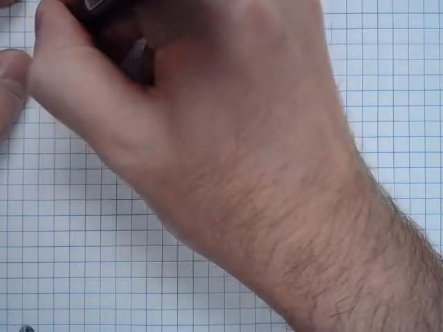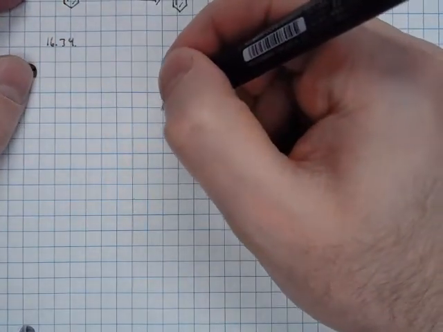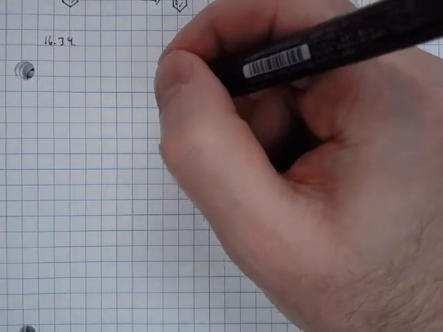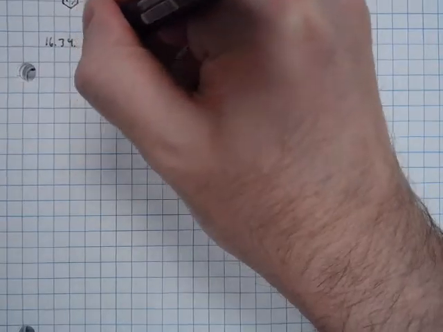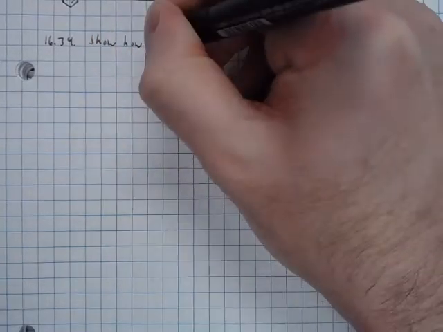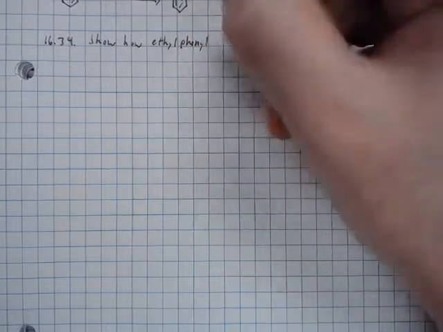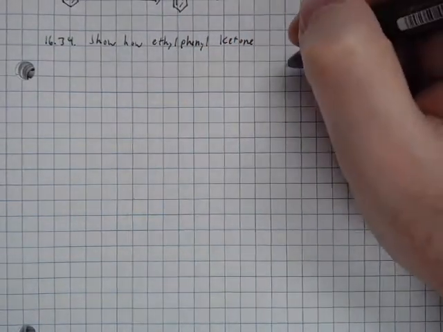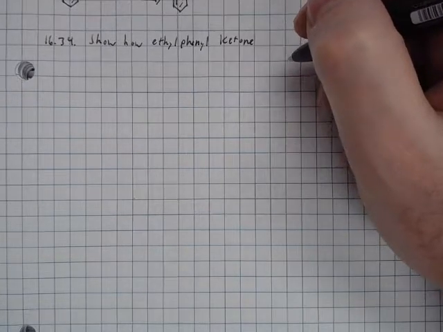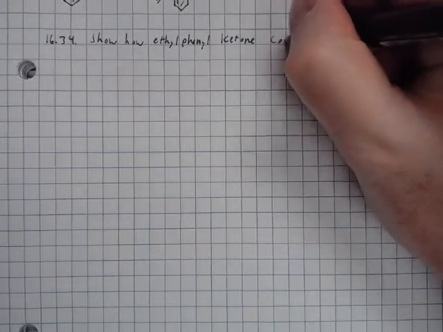Okay. So in this video we will look at 16.34, which asks us to show how ethyl phenylketone could be synthesized from each of the following.